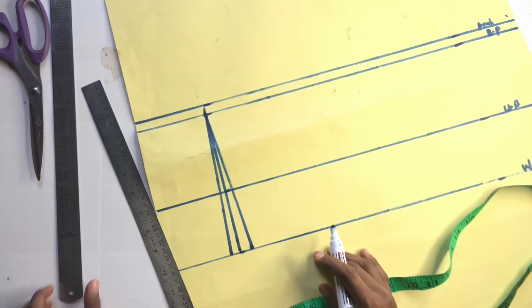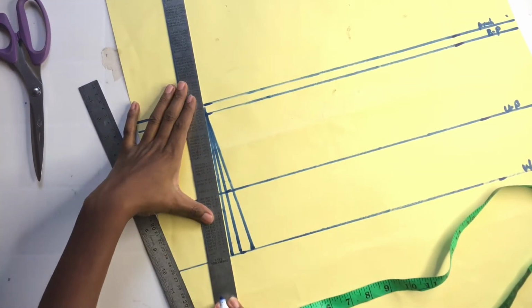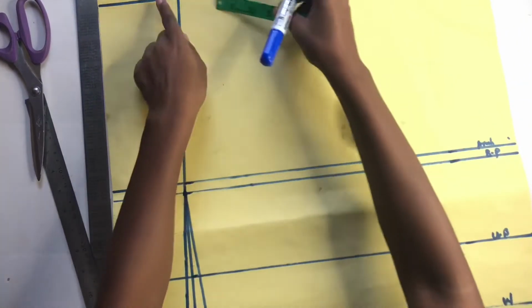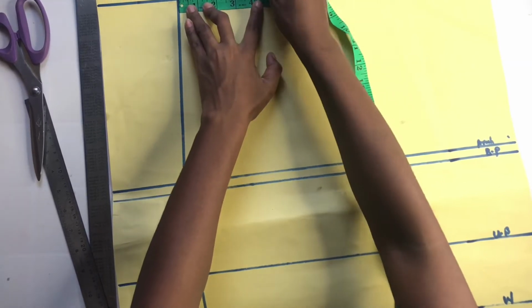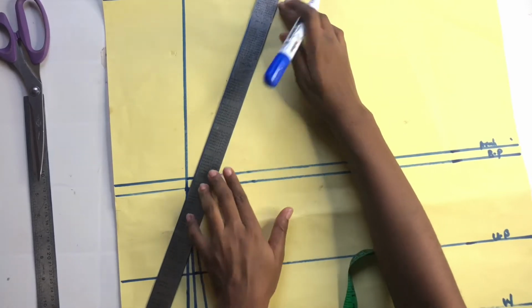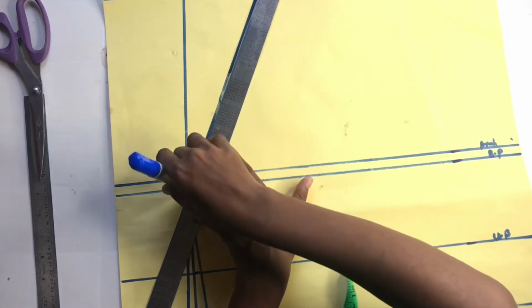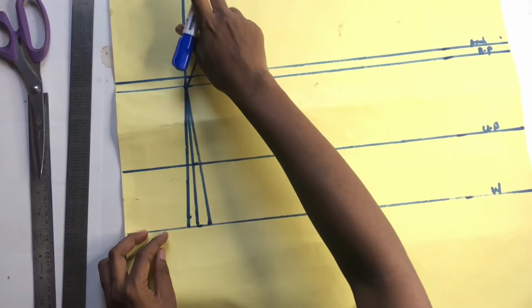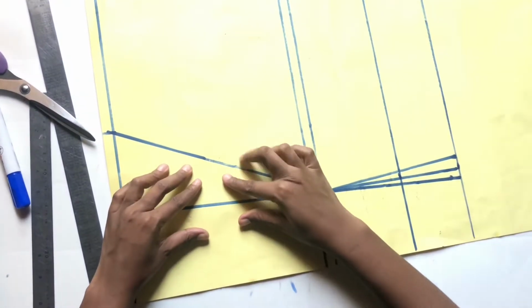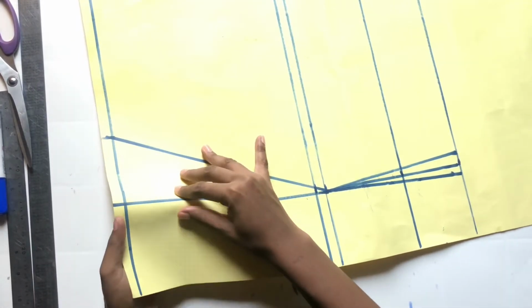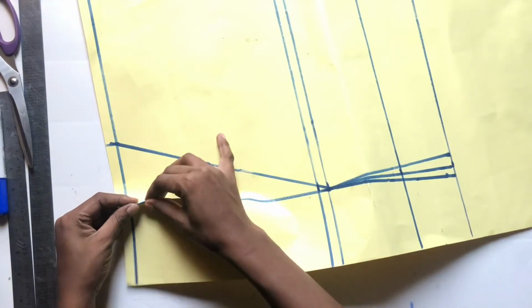So the next thing I'm going to do, from this first 0.5, I'm going to rule it straight up to my shoulder line, and from there I'm going to mark 4 inches, and then I'm going to rule back to that bust point. So I'm just trying to make a princess seam or princess dart, like some people call it. This is just the basic princess dart design. This 4 inches, so that is my shoulder dart.